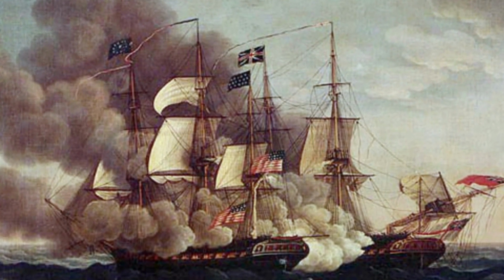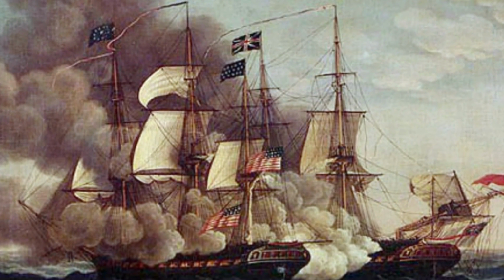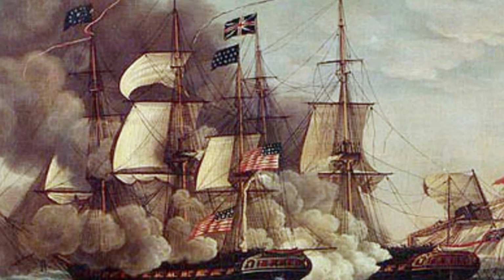The War of 1812 had showcased the resolve of both nations, and its conclusion marked the beginning of a new chapter in their respective histories.